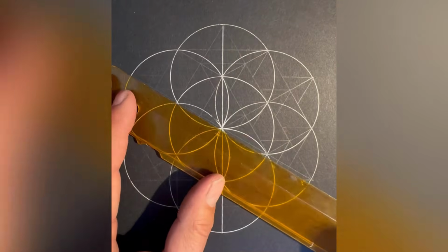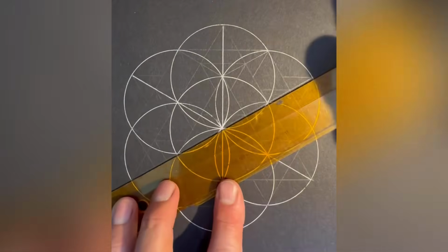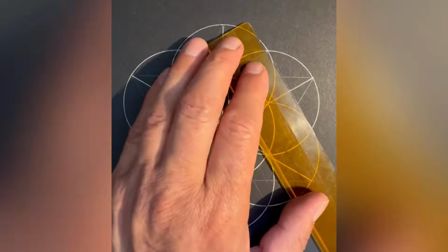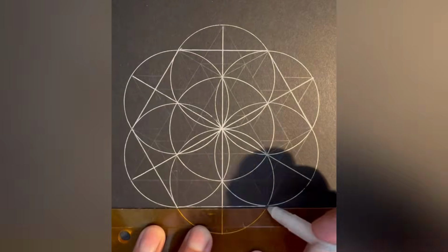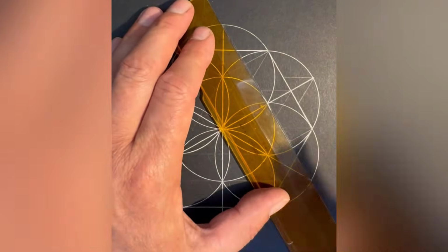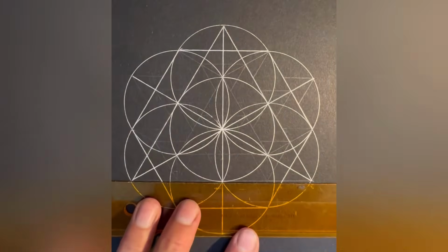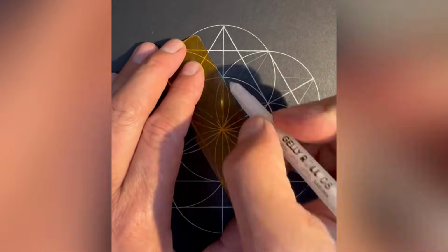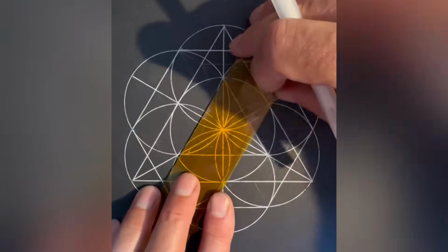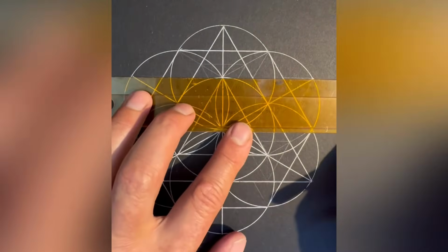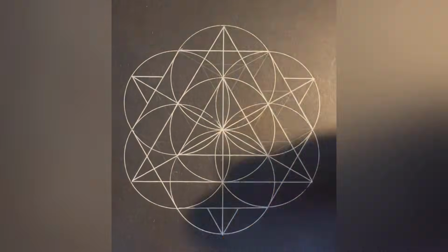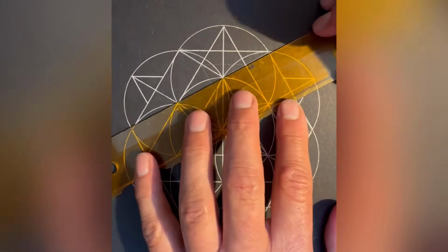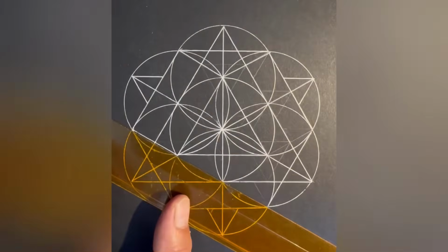To draw the 64 star tetrahedron, you will need a seed of life. You will connect the lines together to form a hexagon around the edges of the seed of life. You will then draw a central triangle with a smaller triangle inside, and then it's simply a question of joining up the small pieces together to make more and more triangles.